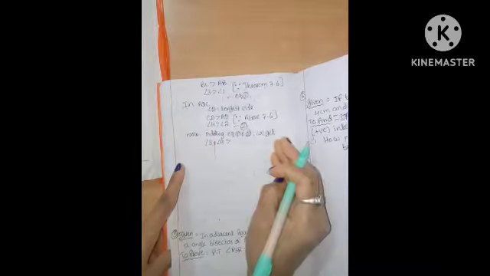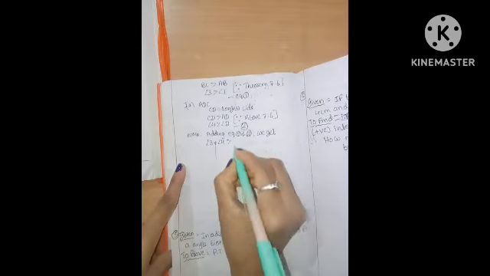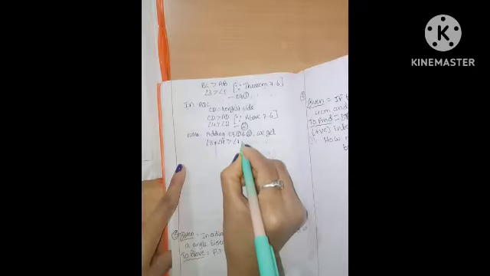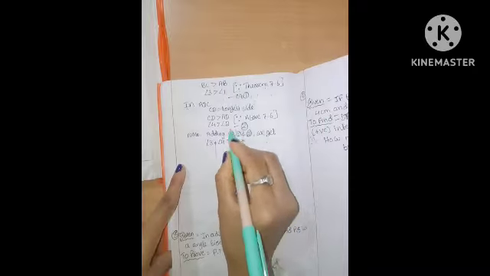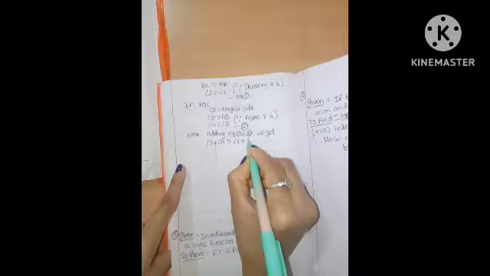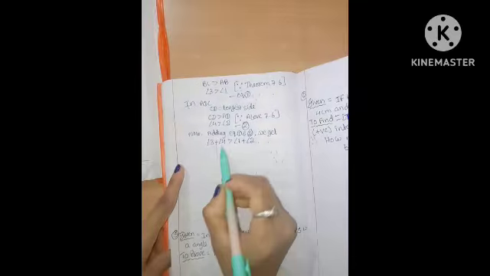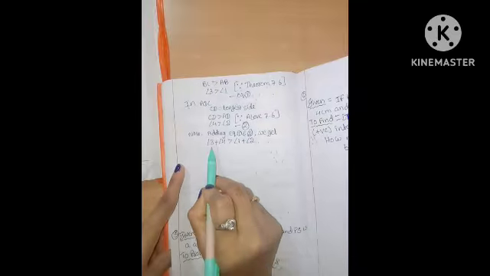This is the left hand side and this is the right hand side, the sum of these two angles.